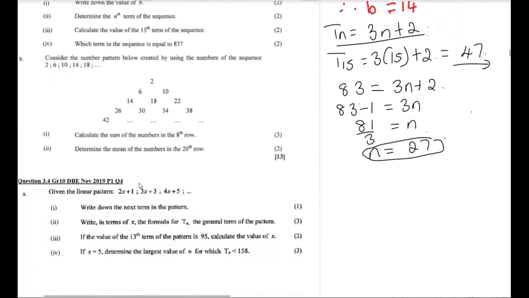Part B says, consider the pattern below created by using the numbers of the sequence 2, 6, 10, 14, 18, and goes on. Calculate the sum. This is very important again. Remember that other person talked about the sum of the numbers of the 8th row. Can we start by finding out what is happening in each row? So row 1, we have got just a 2, right? But in row 2, we have 6 and 10. What can we say about 6 and 10? If we were to add them, they'll give us what? 16, right? So I'm going to write it here. They'll give me 16 if I were to add them.